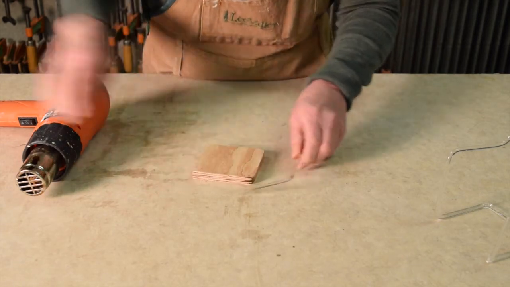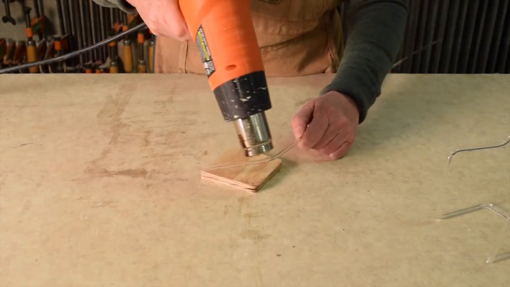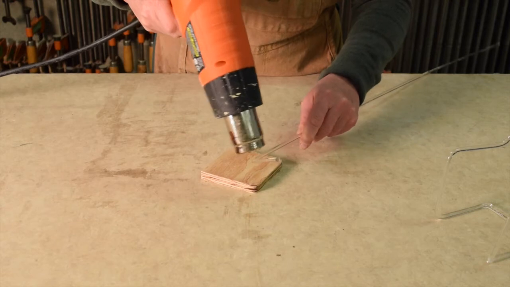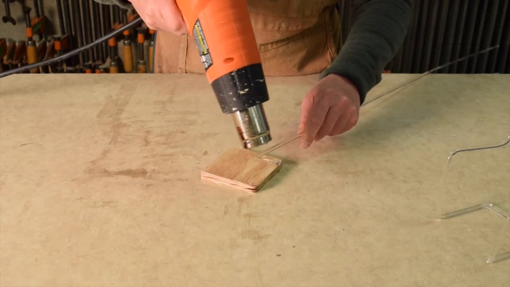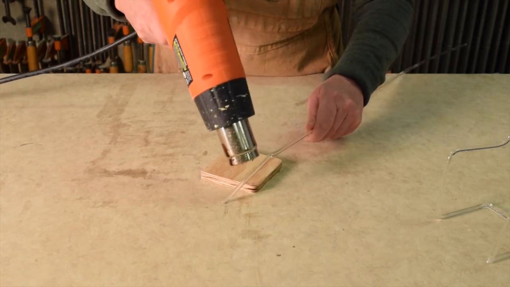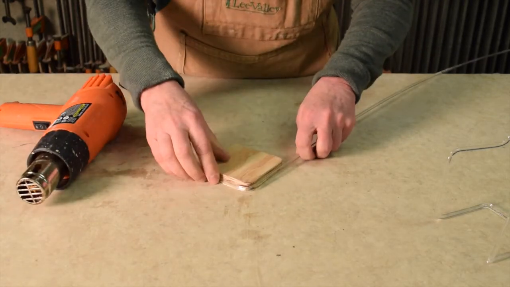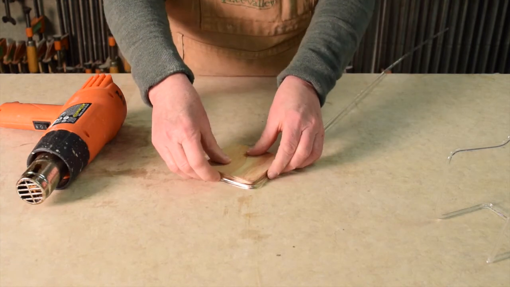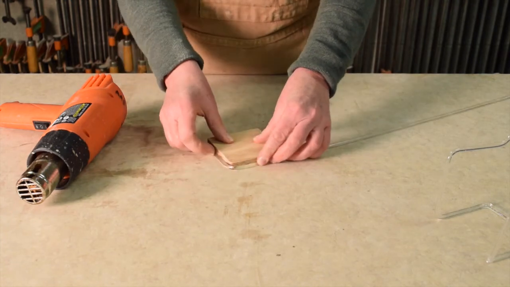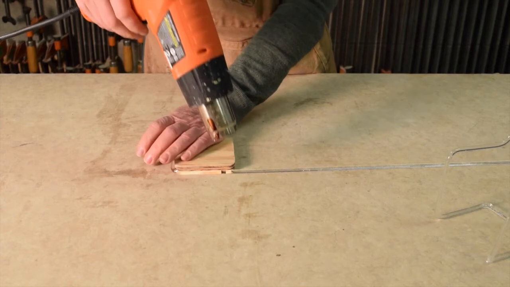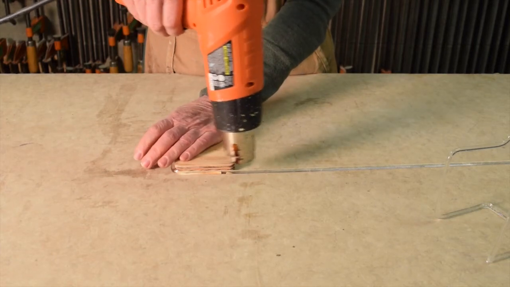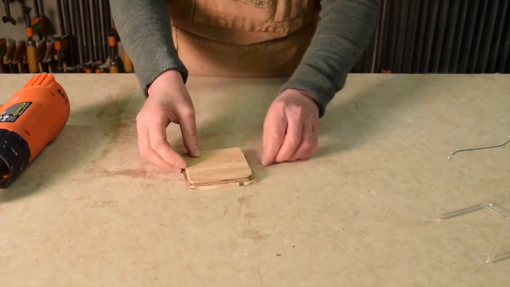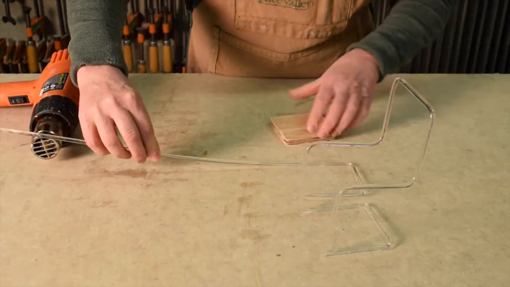Now, if we make a mistake when we're positioning it, we can simply take it off and reheat it until it's soft again, and then reposition it correctly. I'm going to need to hold it in place for about 30 seconds until it cools slightly so that it doesn't spring back. You'll see here that I'm using the heat gun directly over my work surface. I'm in the furniture studio, but you might have to be a bit more careful if you're doing this at home.